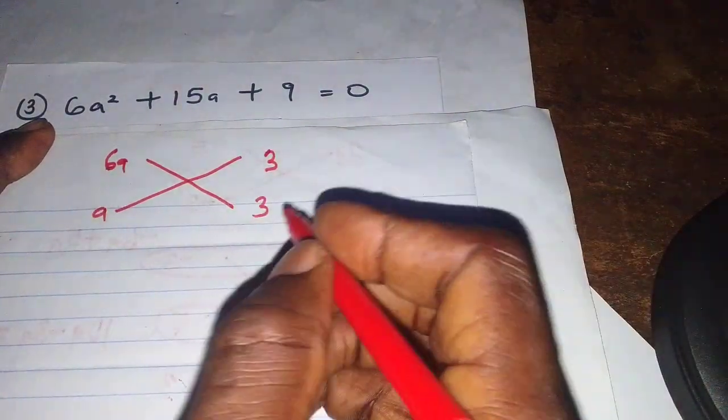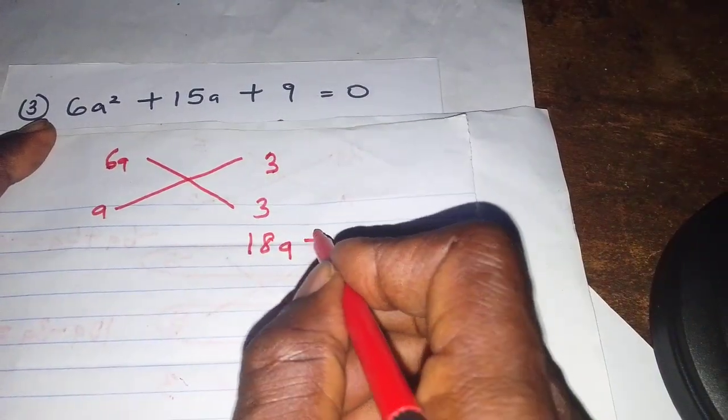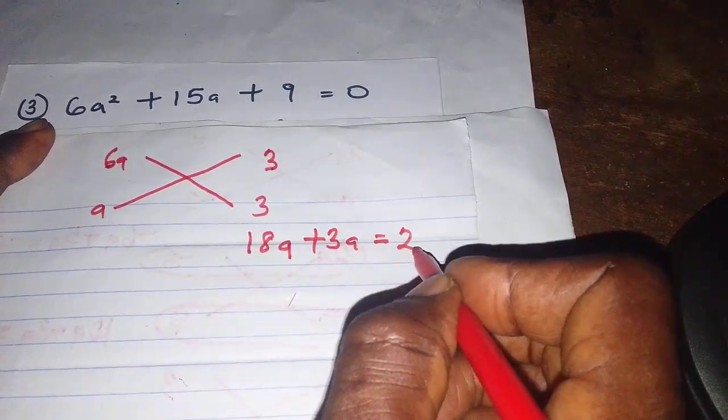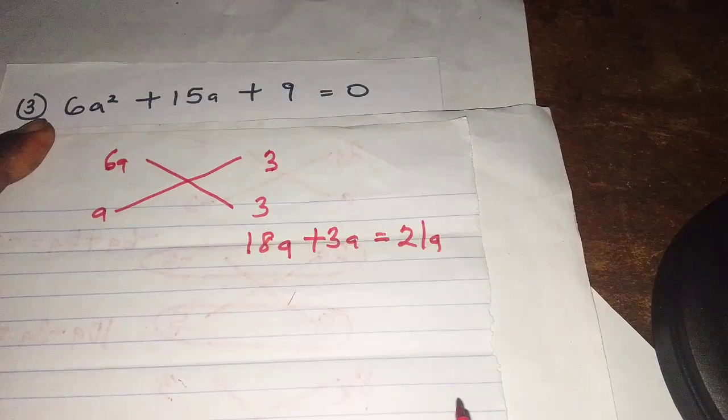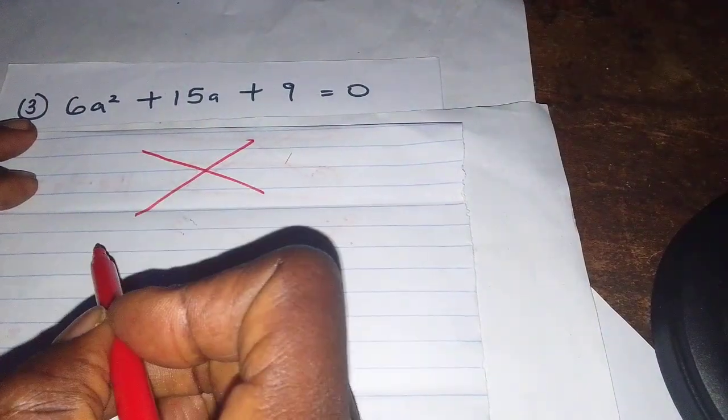6a times 3, that is 18a. A times plus 3 is plus 3a. 18a plus 3a is 21a. That doesn't give me what is in the middle. So that means I'll still need to be adjusting the figures until I get the right figure. So you need to cross your lines.